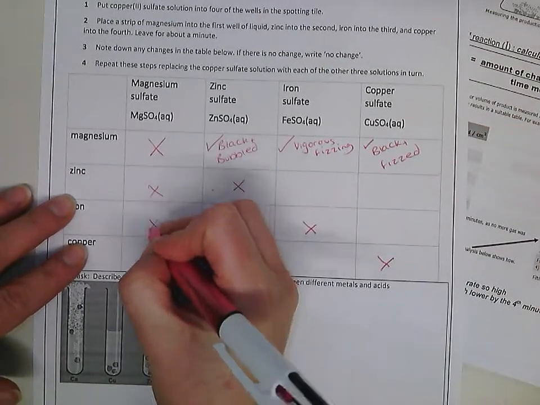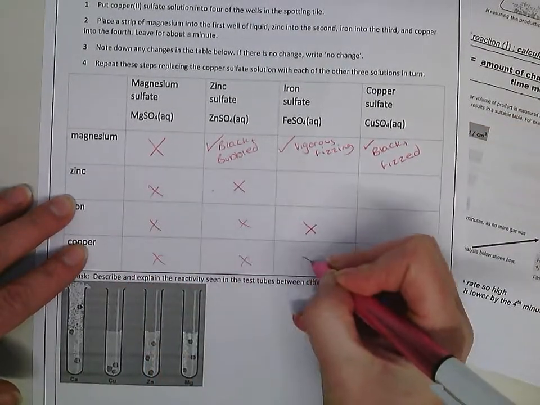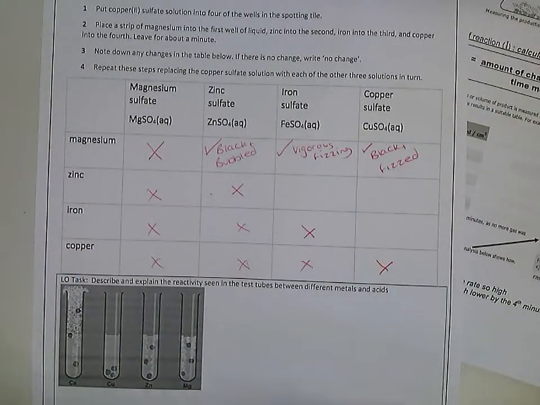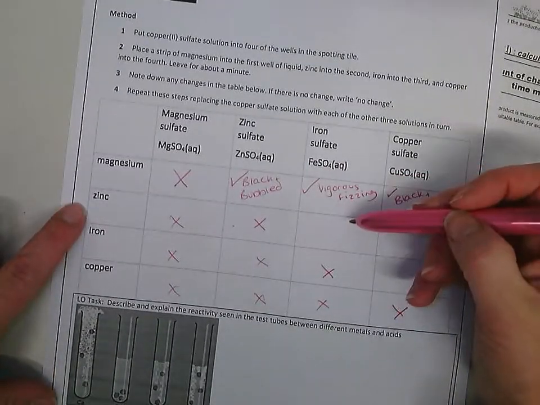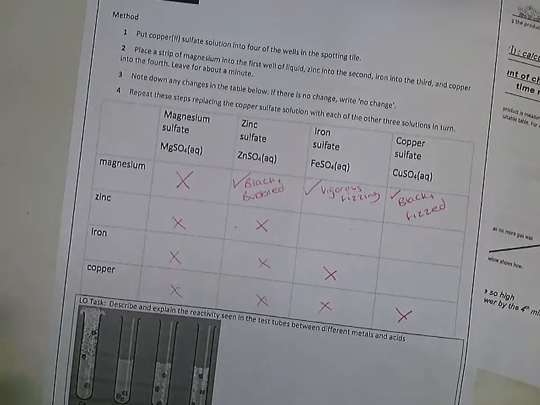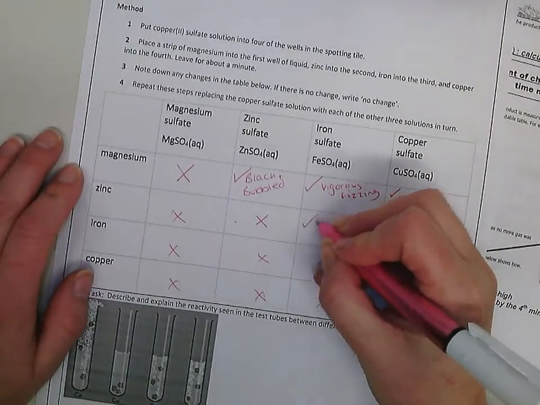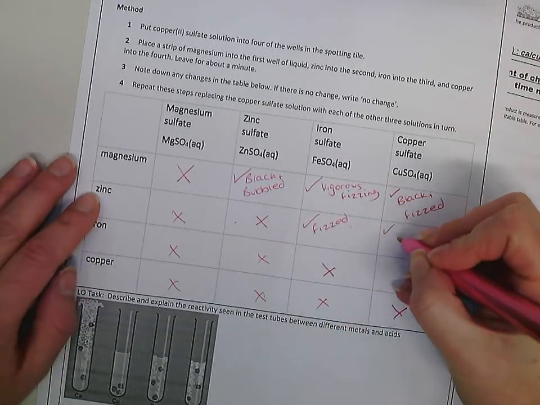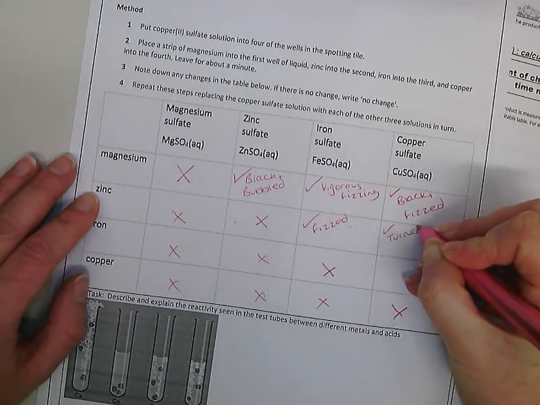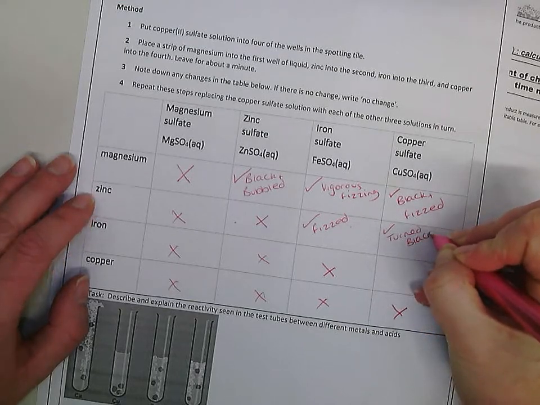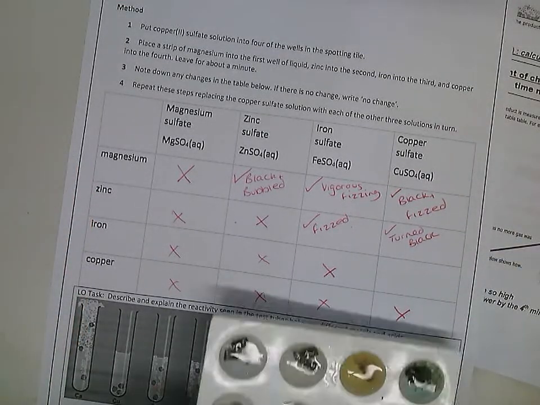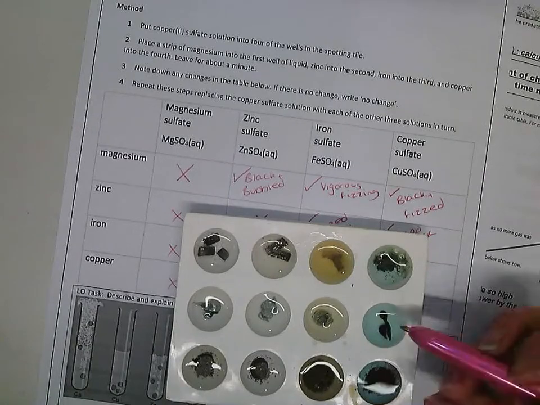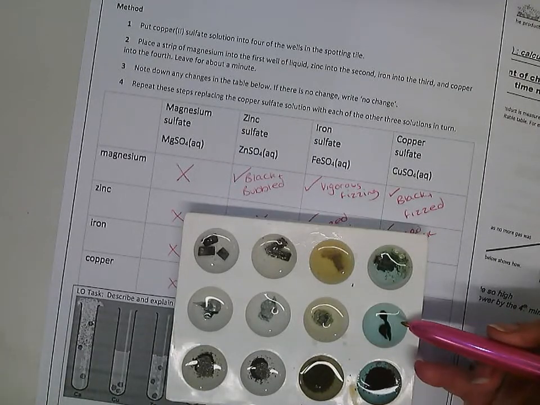These ones didn't react. So then zinc reacted with both iron sulfate and your copper. So on this one it fizzed, and on this one it turned black. Just to show you those, we can see here that this one's fizzing and this one turned black.